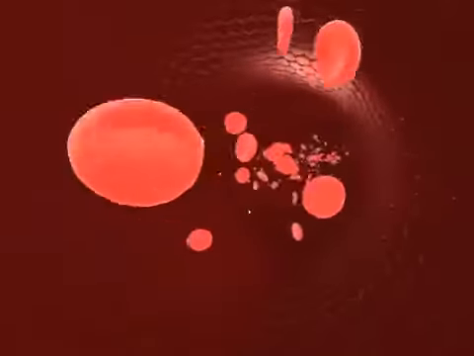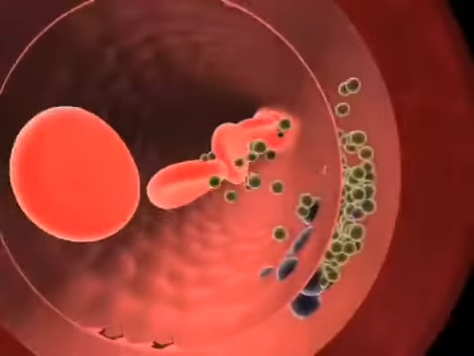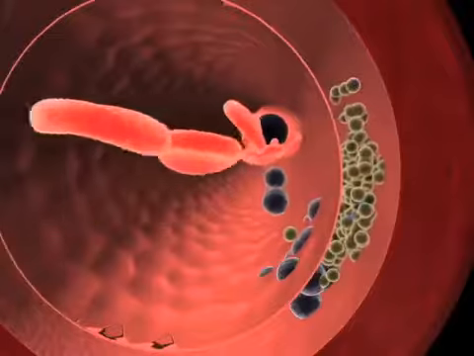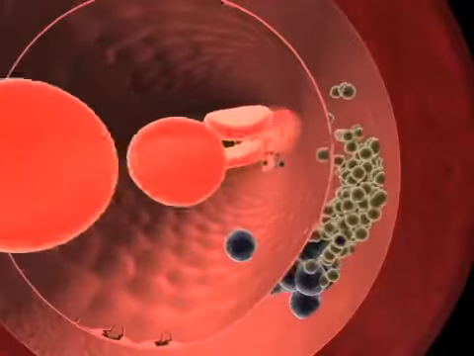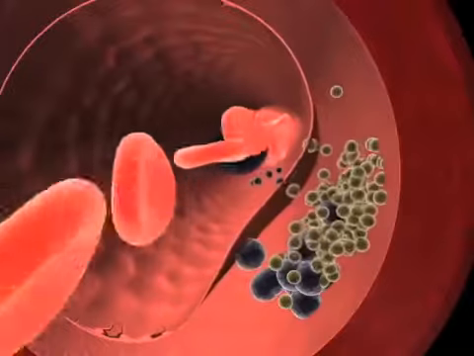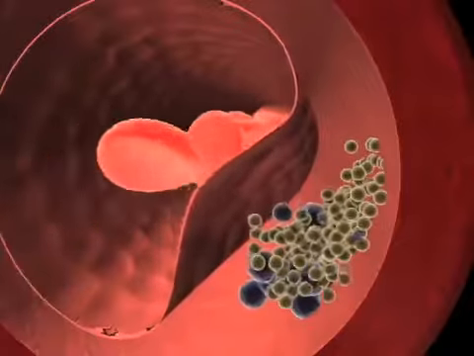Atherosclerosis is the hardening of the walls of the arteries and the narrowing of the space inside them, due to the slow buildup of plaque inside the arteries. Plaque is made up of deposits of fat, cholesterol, calcium, and other substances circulating in the blood.